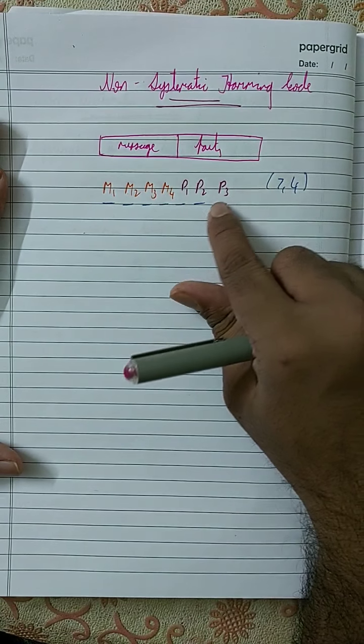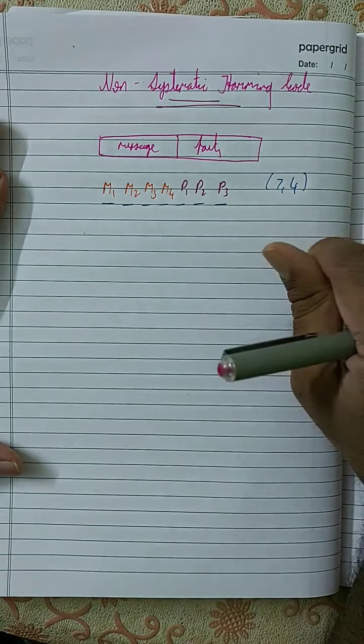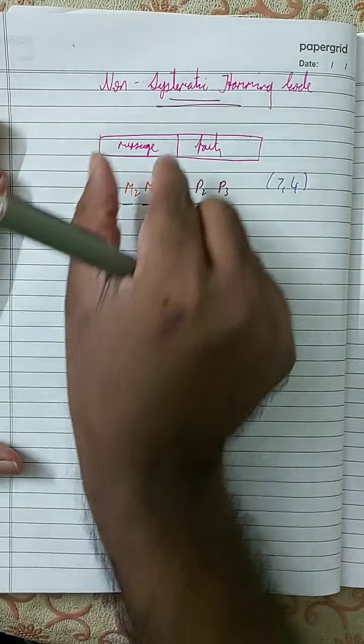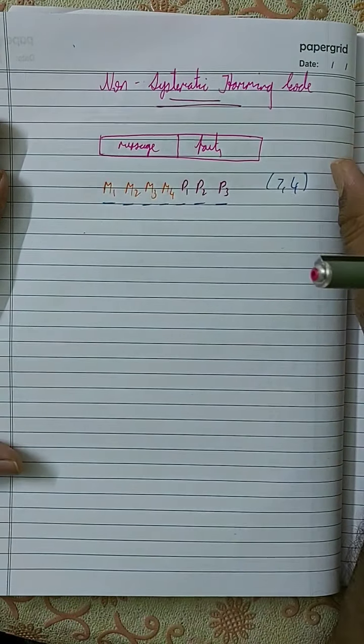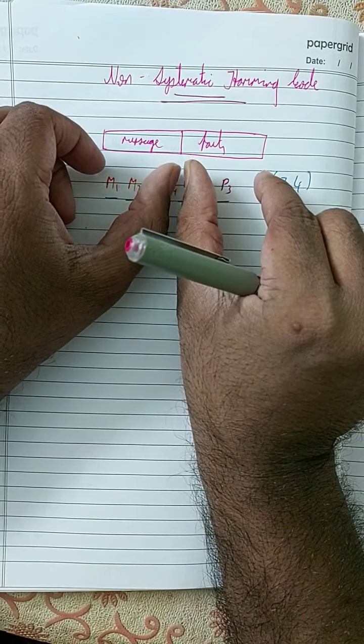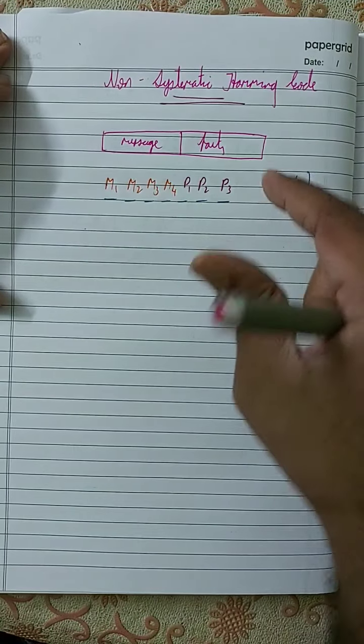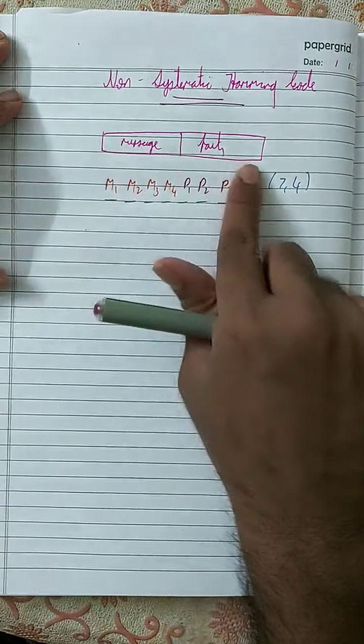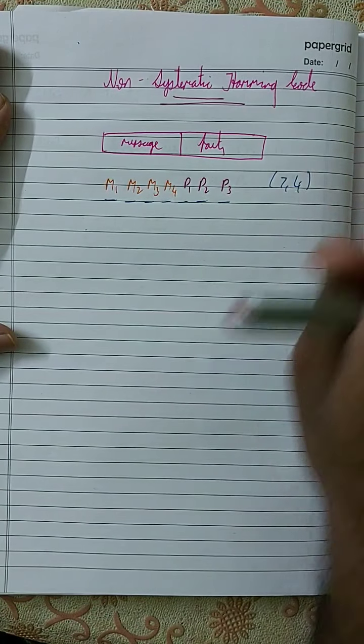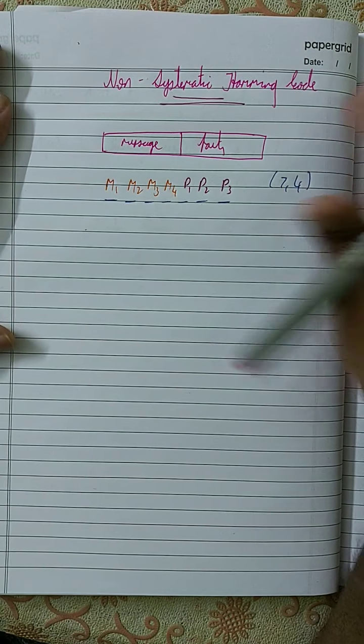In the earlier example, you can see that the position of the parity bits is the last 3. First we have the message bits, then we have the parity bits, and they are all kept together as a group. That is systematic. But in non-systematic, the message bits and the parity bits are all mixed. If you ask how they are mixed, I'll use an example.